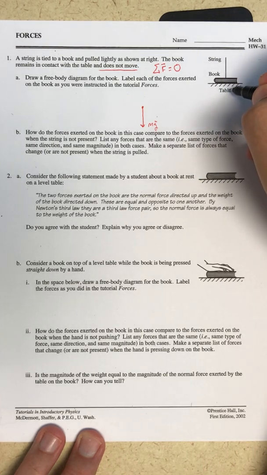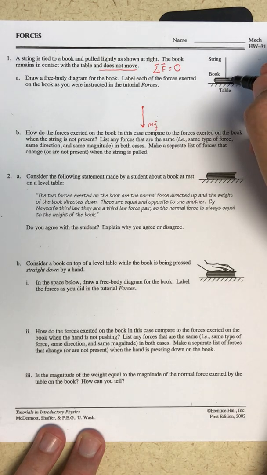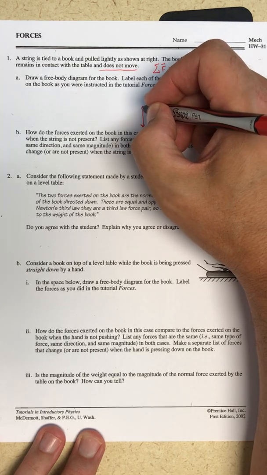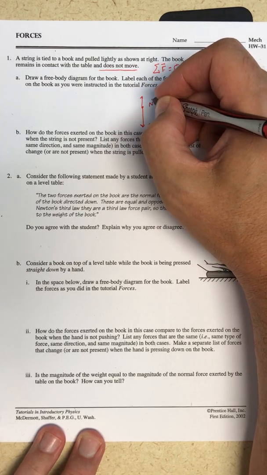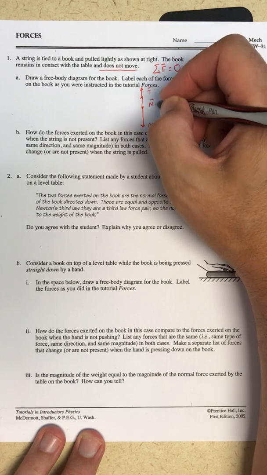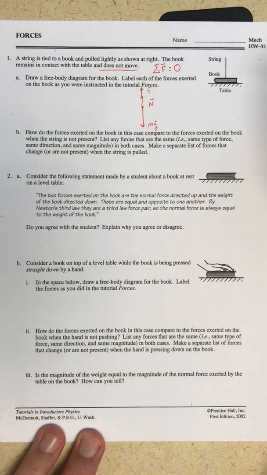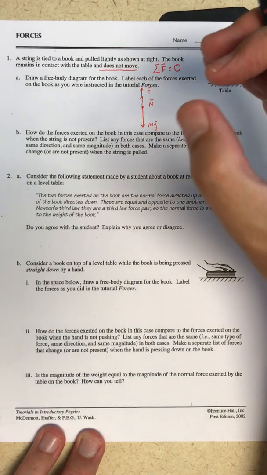The book has not left contact with the table, so there is a normal force, and there's going to be a force of tension from the string pulling up. And the sum of those 2 upwards forces, support force N and tension T, equals the weight. So I add up all 3 of those vectors together and I get 0.